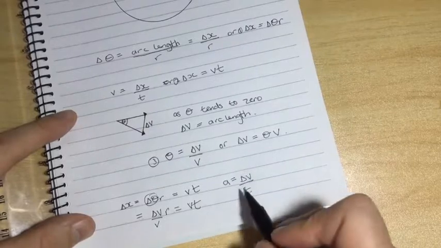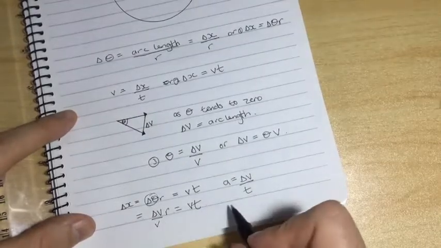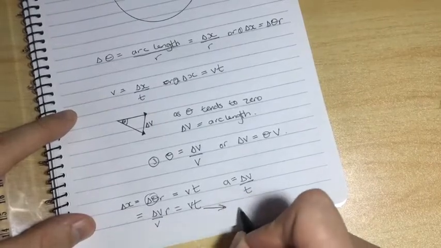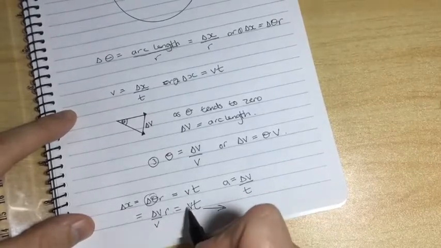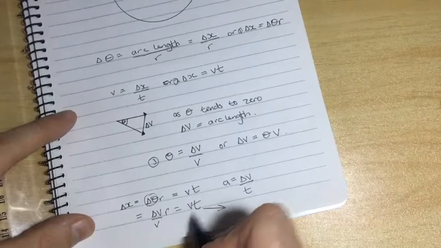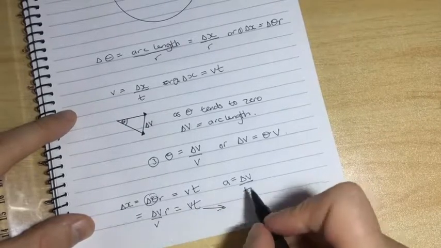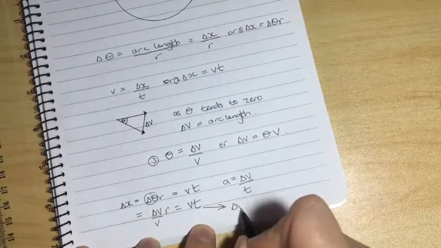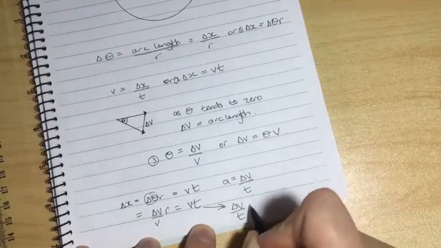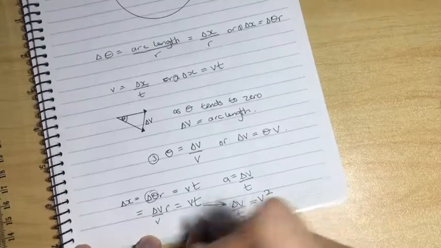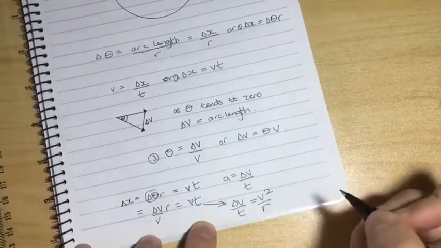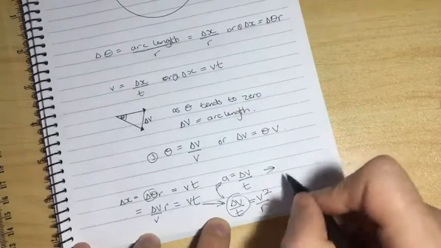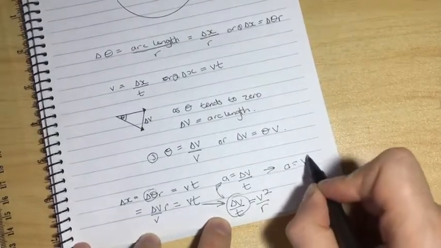So we want to get this. By rearranging, we want the v up here and the t down there, and then we want to get rid of the r. By doing that, we get delta v divided by t equals v squared over r. This is of course equal to a, so our final answer is a equals v squared over r.